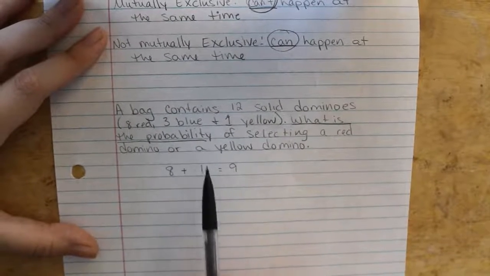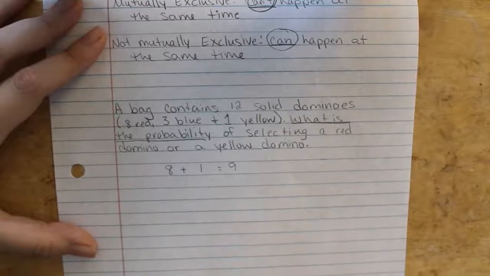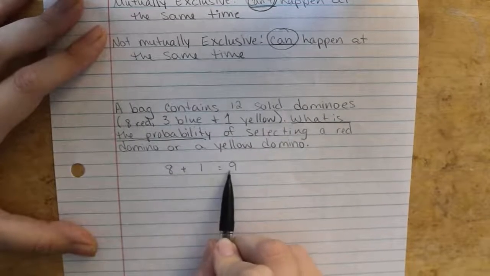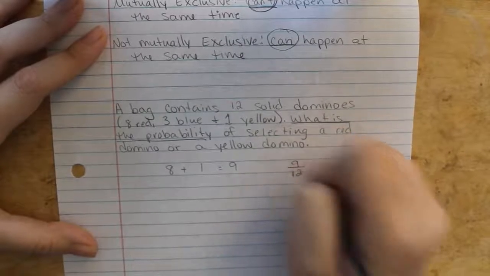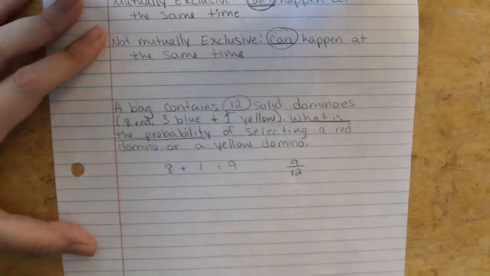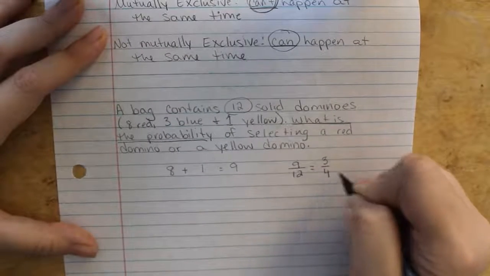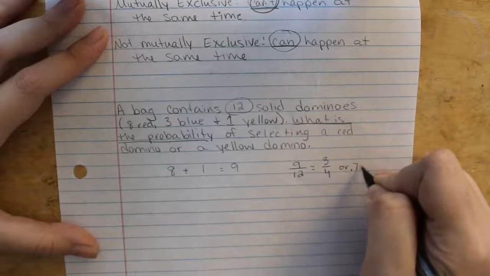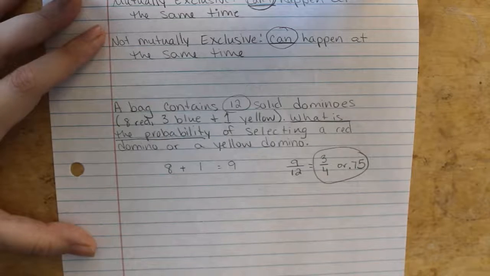Because I can't select a domino that is both red and yellow, because none of these are combined colors. So I have 9 successful outcomes out of my total possibility of 12. So I've got 9 out of 12, which is simply 3 over 4 or 0.75, okay? You will be allowed to write these in decimals. I will put those in if I need to.